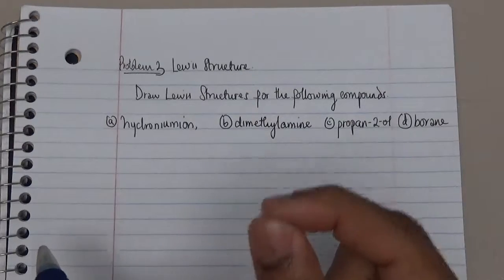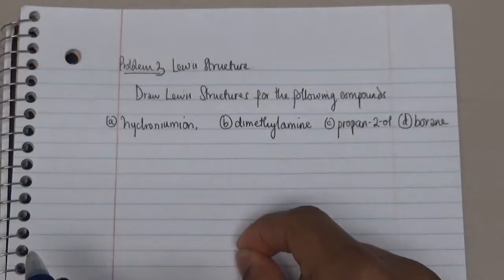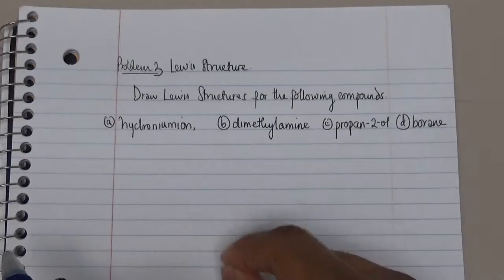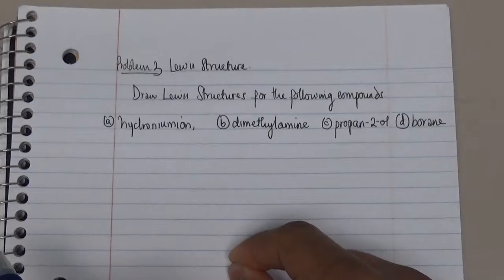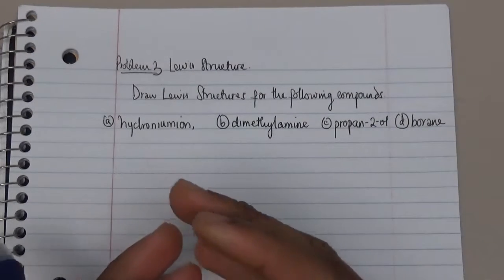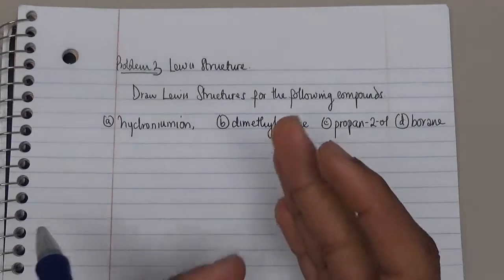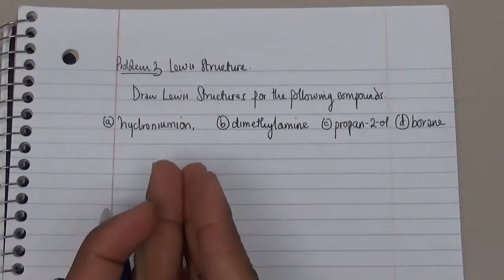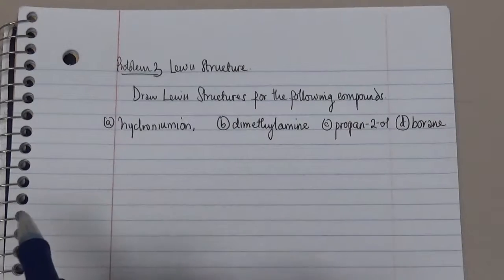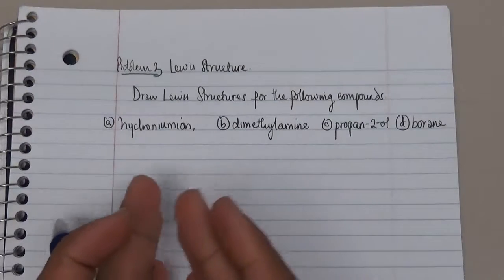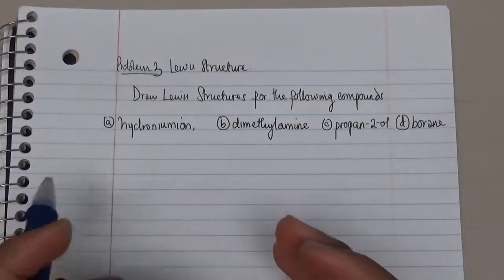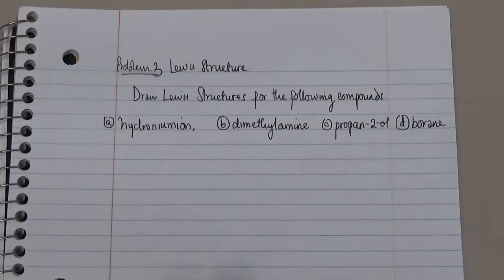And it's really important because you need to know how to draw Lewis structures. This is really important in organic chemistry, and the majority of questions, drawings and diagrams are related to how to draw Lewis structures of compounds, and also compounds involved in various chemical reactions. So before talking too much, let's look at these particular examples here.